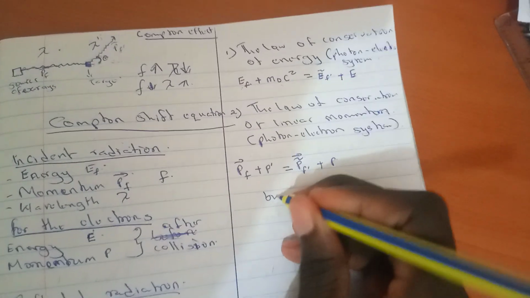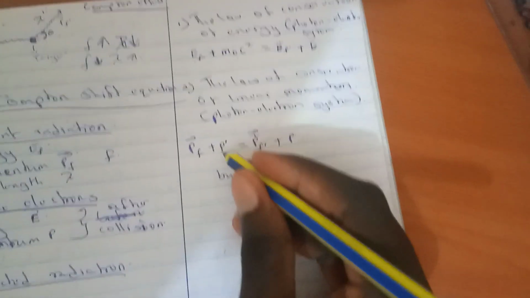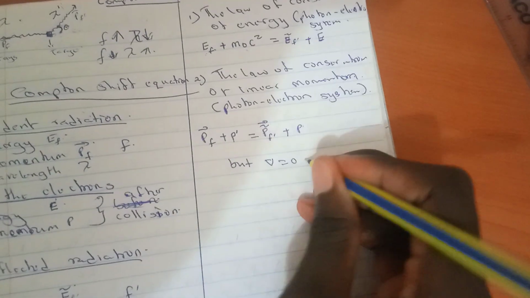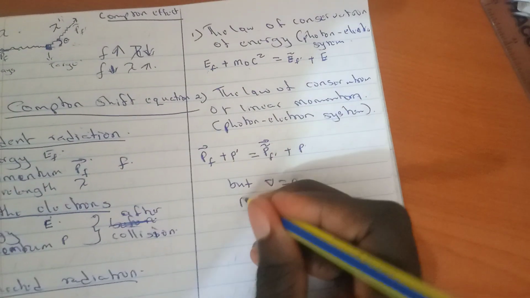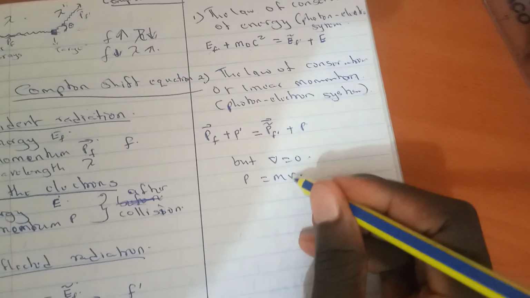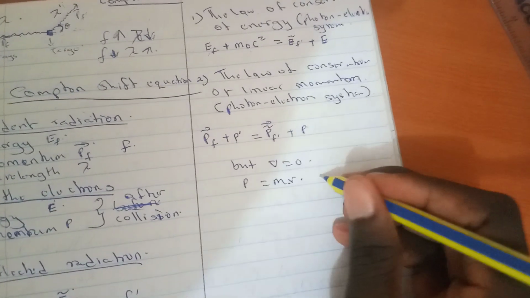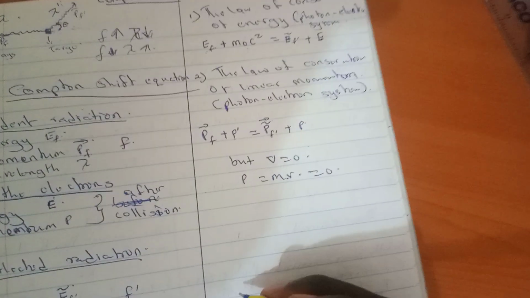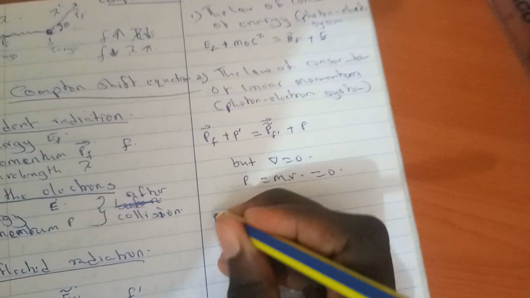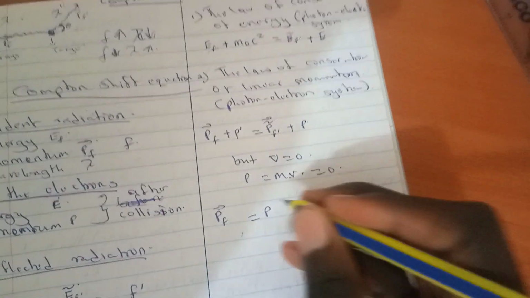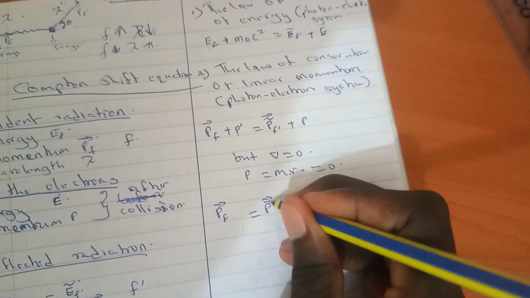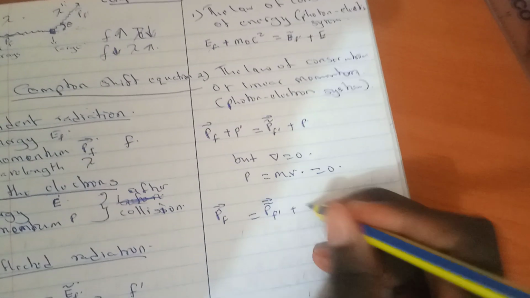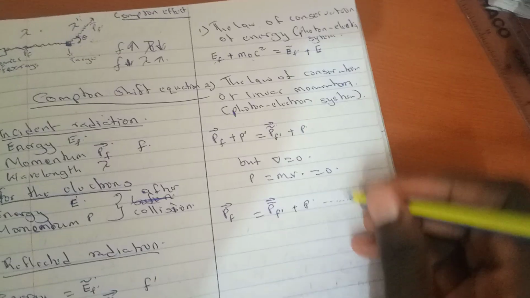But since this electron is not moving before collision, its velocity is 0. And we know that P is equal to mv. If velocity is 0, P will be 0. So we have P_F is equal to P_F prime plus P prime.